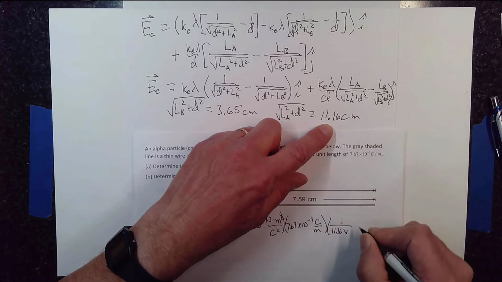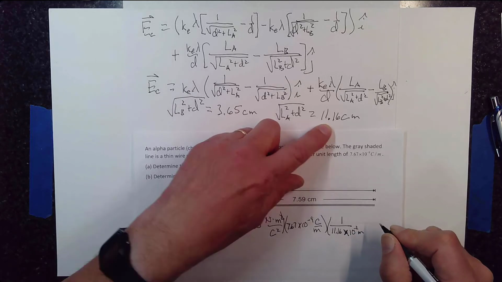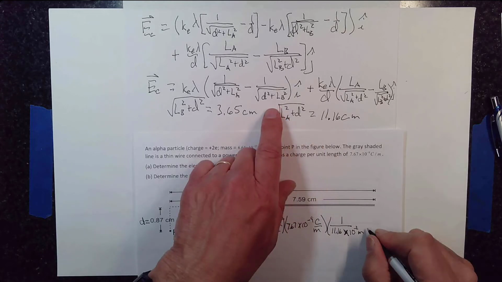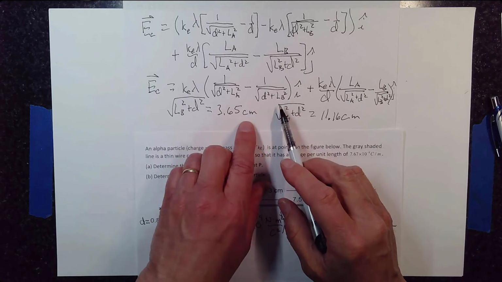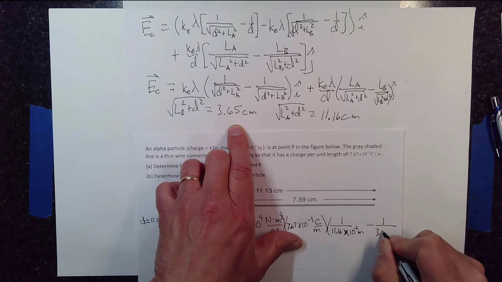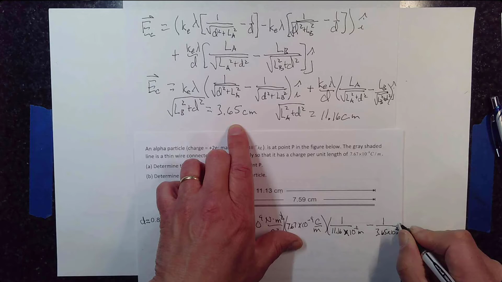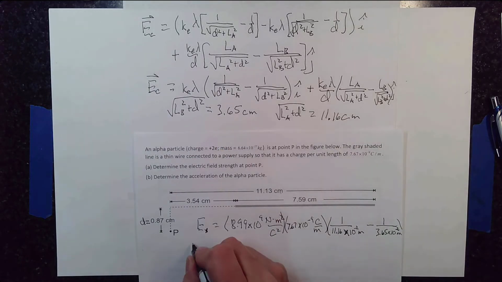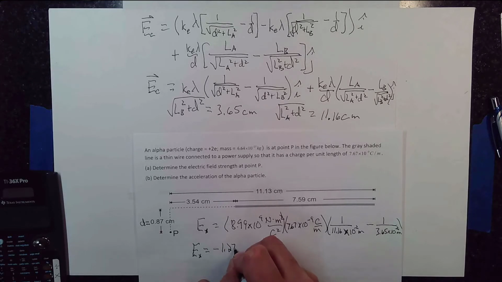The centi means 10 to the minus 2 meters. Minus 1 divided by the square root of d squared plus L sub b squared, which is 3.65 times 10 to the minus 2 meters. And that's all I have to do for E sub x. Okay, I get E sub x is minus 1.27 times 10 to the third.